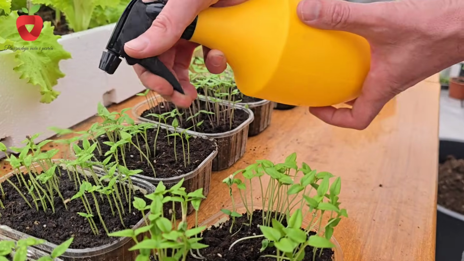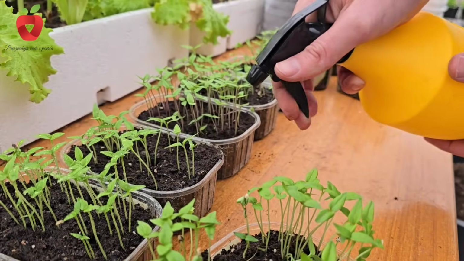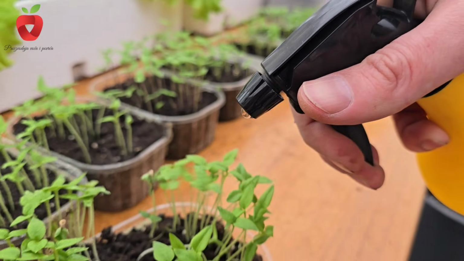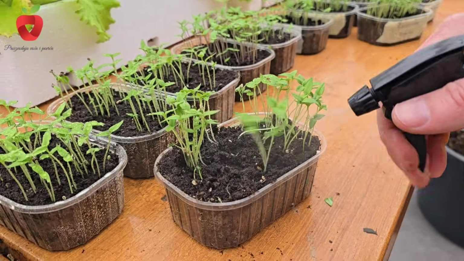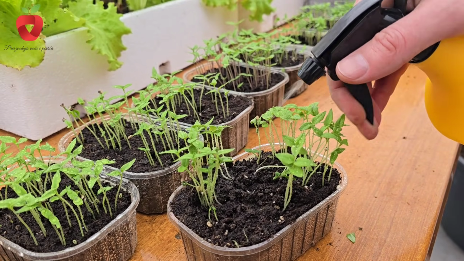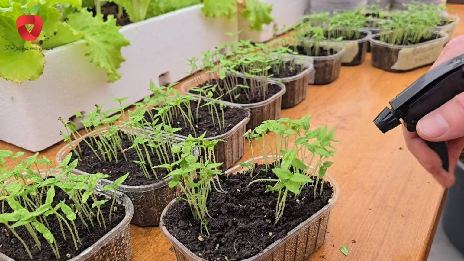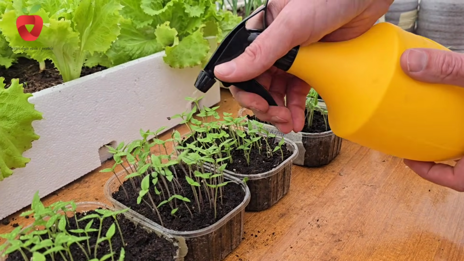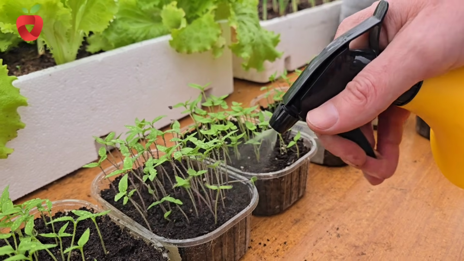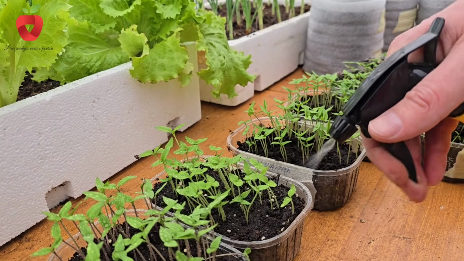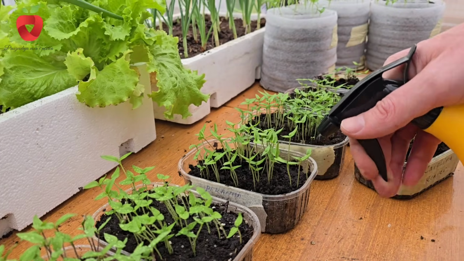First, excessive humidity. A constantly wet soil is an ideal environment for the development of this kind of fungi. The second is poor drainage. Water retention in containers without drainage holes or in heavy soil favors the spread of infection. The third is too dense planting. When plants are compacted, air doesn't circulate, moisture is retained, and the disease spreads more easily.